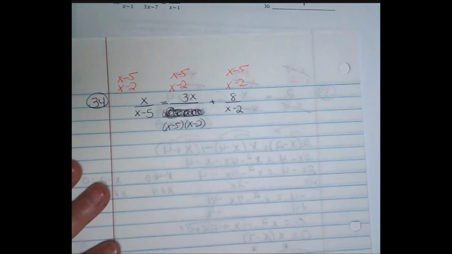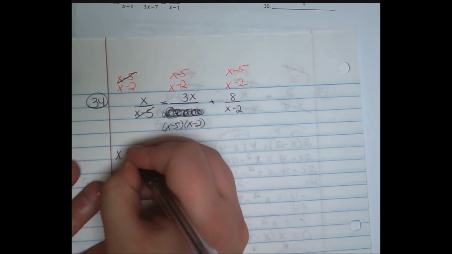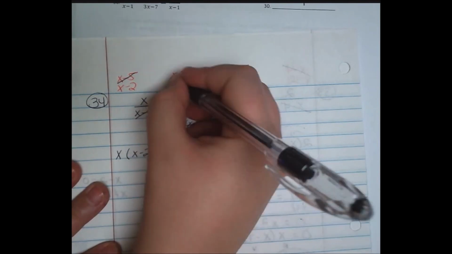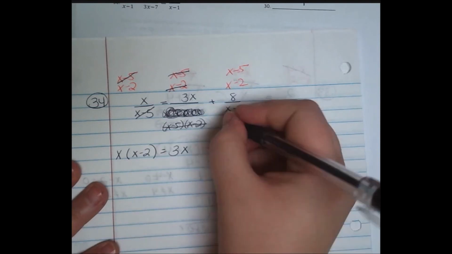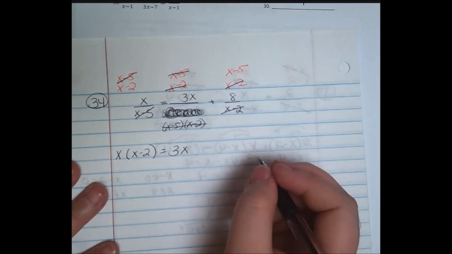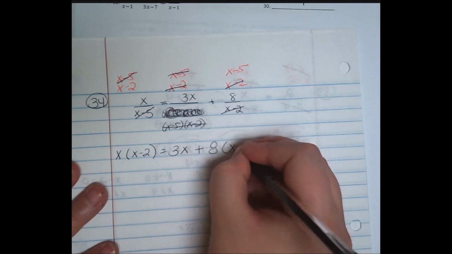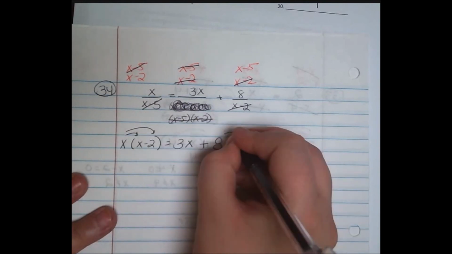So my x minus 5's cancel to give me x times x minus 2. All this hot mess and all this hot mess cancel to give me a 3x. My x minus 2's cancel to give me an 8 times x minus 5. So now I'm going to distribute to get rid of these parentheses.